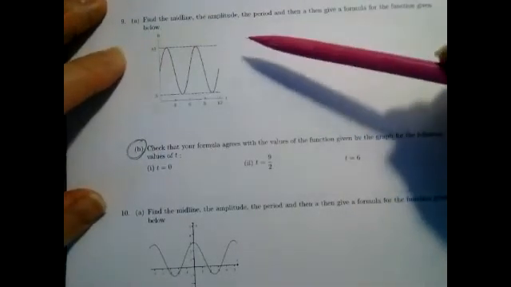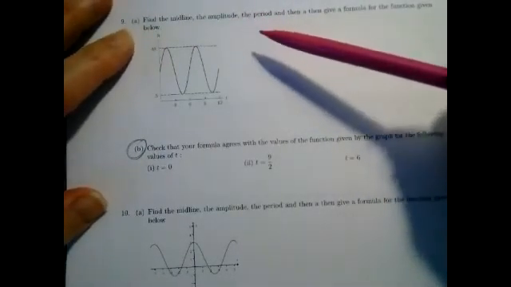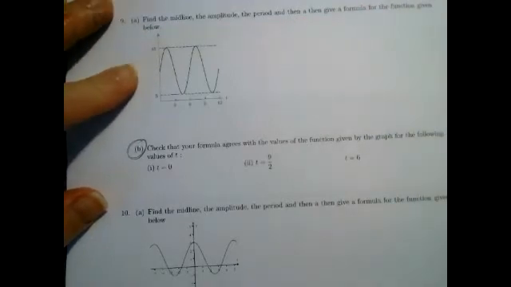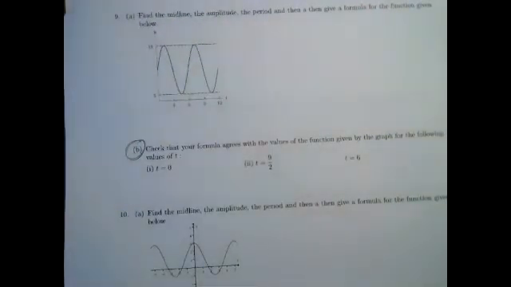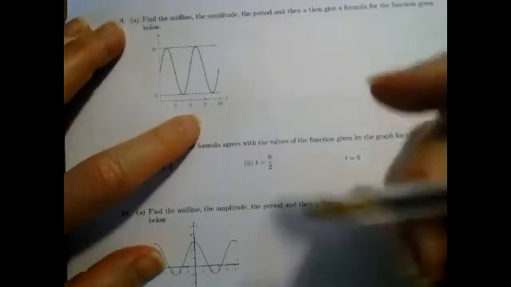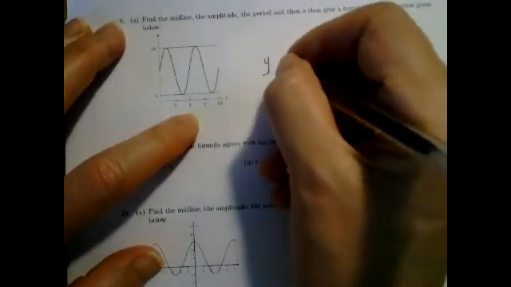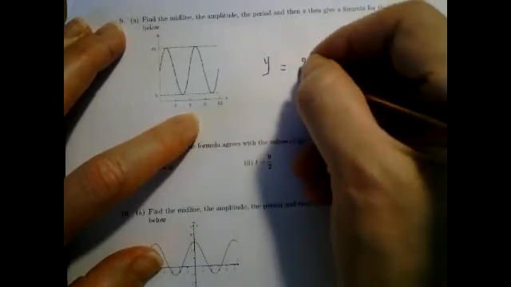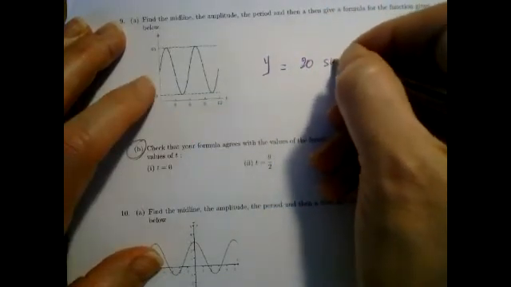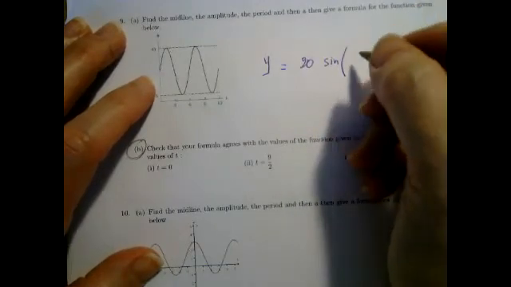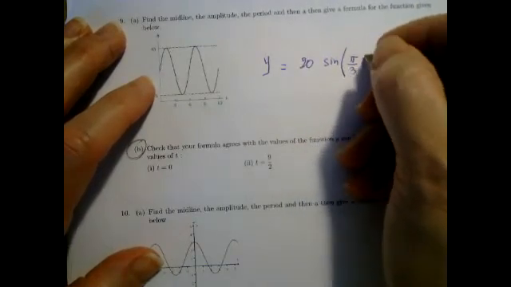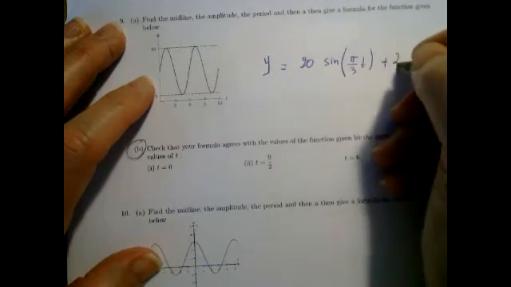So A is the typical problem: midline, amplitude, period, and then give the formula. Let me not work it out myself because I would like to do more problems. So I'm going to emphasize part B. If you work it out, you're going to get that this function will have the following form: 20 sine of pi over 3t plus 25.